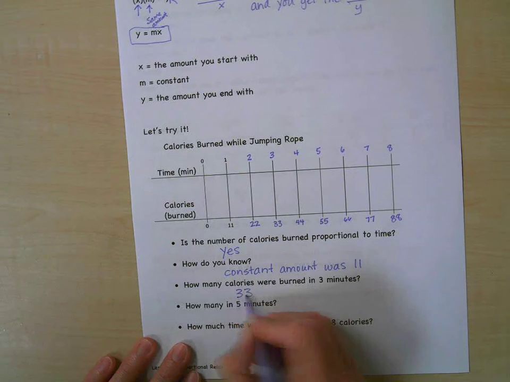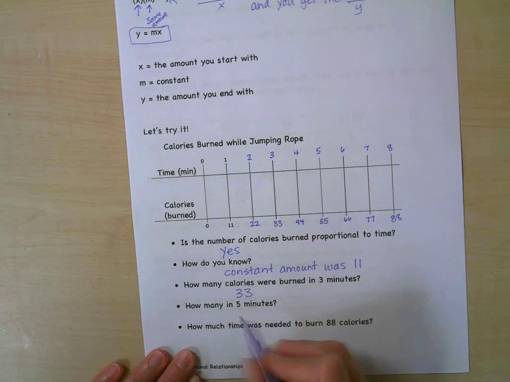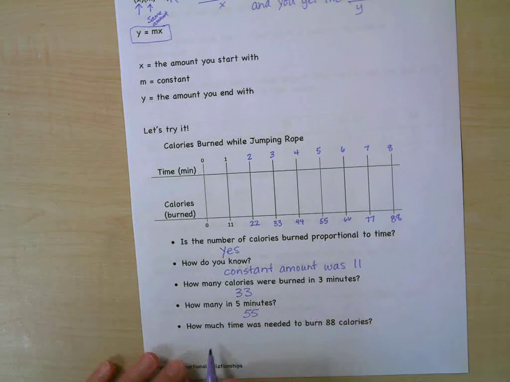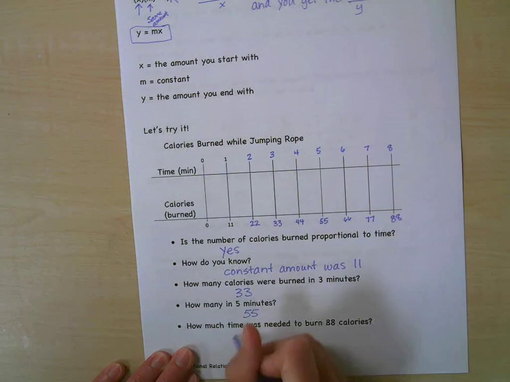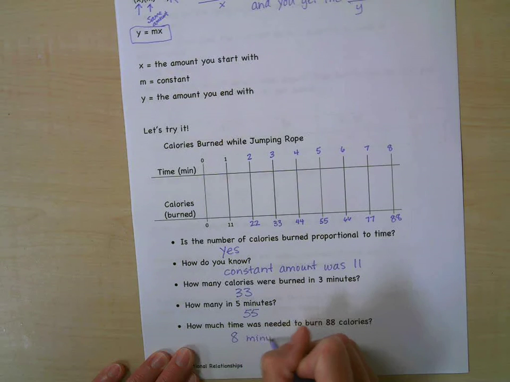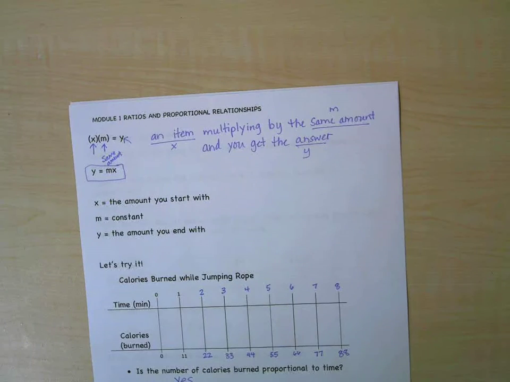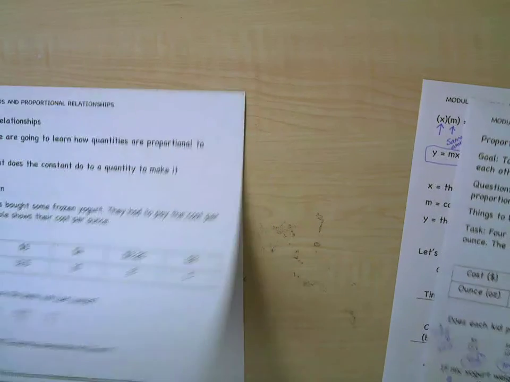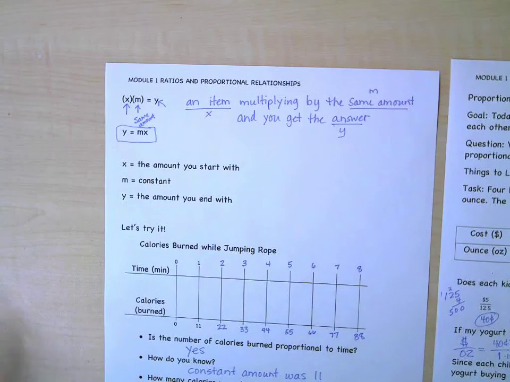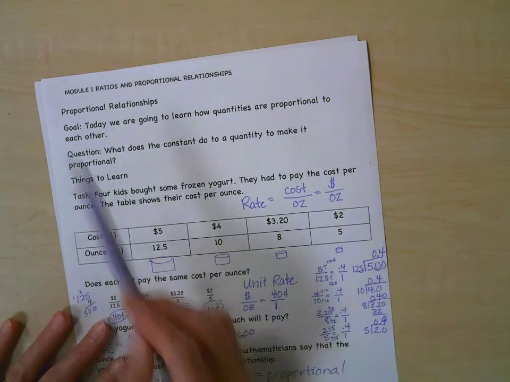So how many calories were burned in 3 minutes? 33, according to our chart. How many in 5 minutes? 55. How much time was needed to burn 88 calories? 8 minutes. So it is a proportional relationship. Okay? Hopefully you guys are starting to see the patterns in this. And so we figured out how to find the proportional relationships.